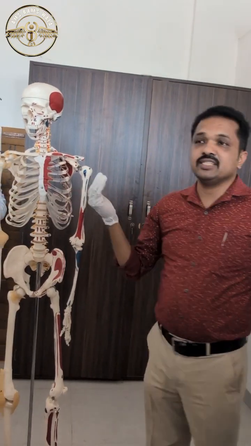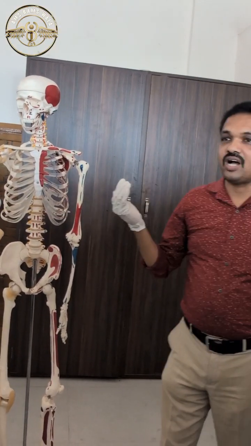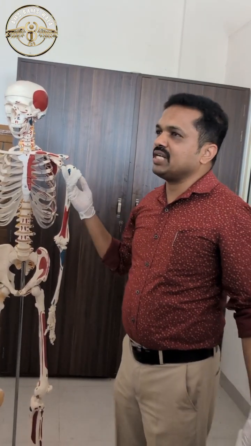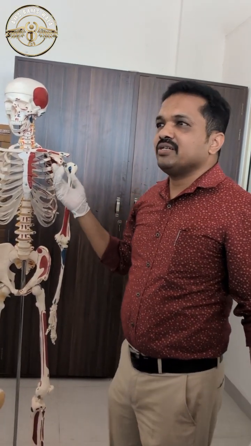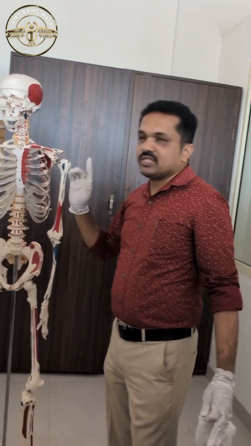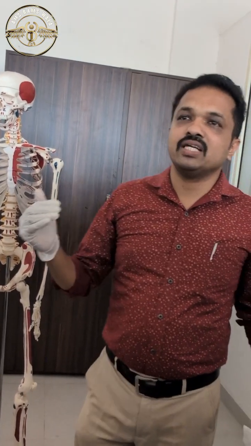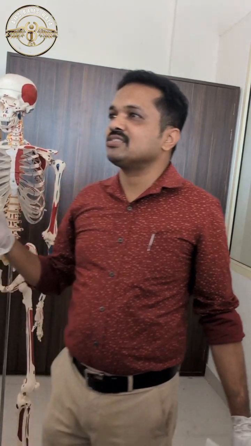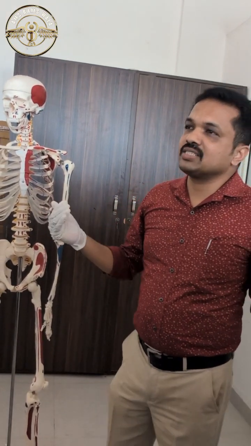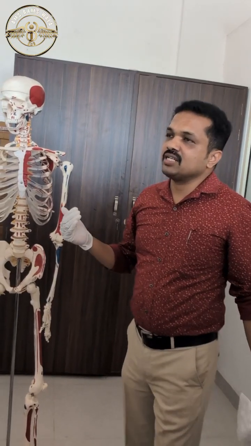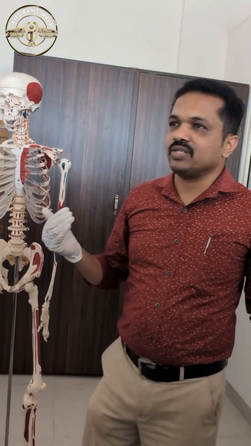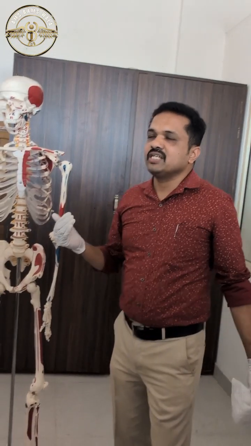Okay, then next is the axillary tail of the mammary gland. So that is commonly seen in females only. In males it cannot be seen. And then one more is the long thoracic nerve and the intercostobrachial nerve. Okay, long thoracic nerve and intercostobrachial nerve.